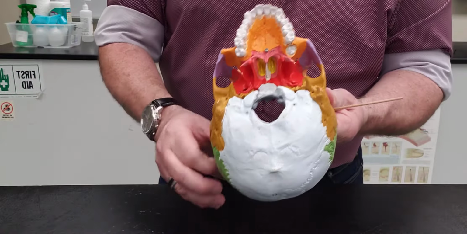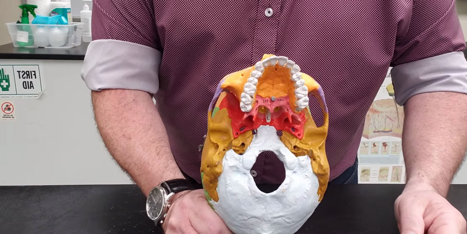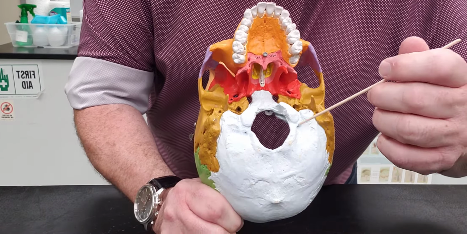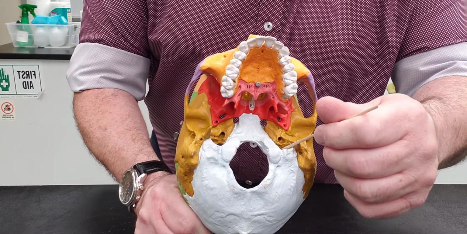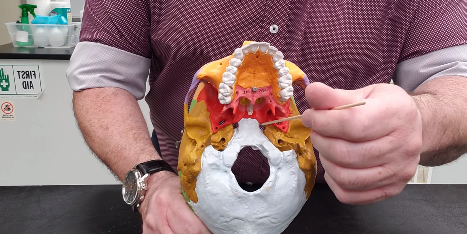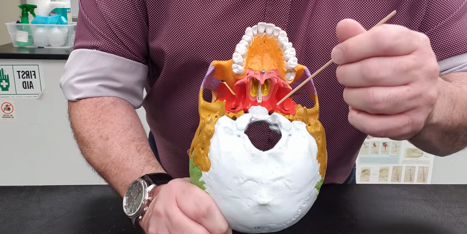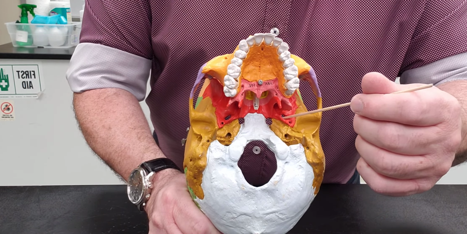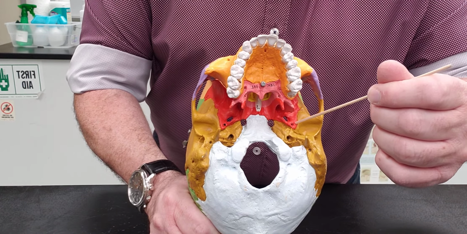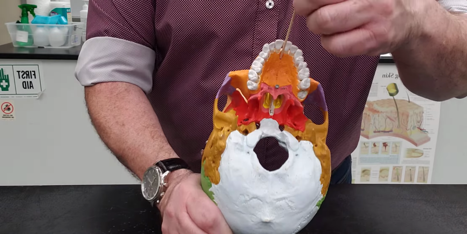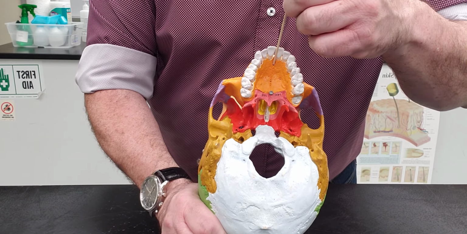On the inferior aspect of the skull here, we have the jugular foramen, the carotid canal, foramen lacerum, and then we have foramen ovale. It is a very oval-shaped hole. And then adjacent to it would be foramen spinosum. And the last one would be the incisive fossa, aka the incisive foramen.